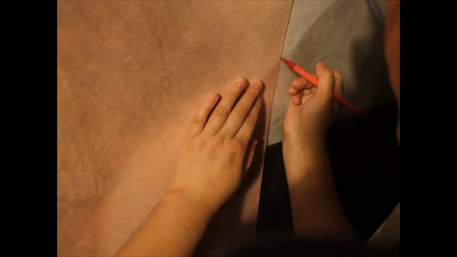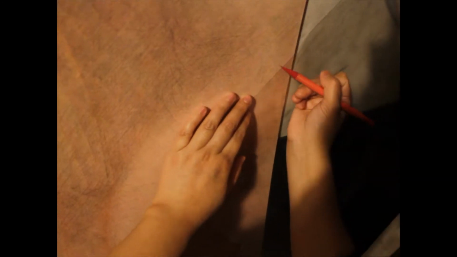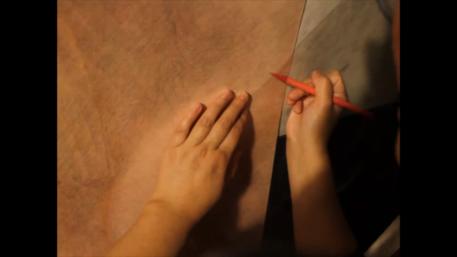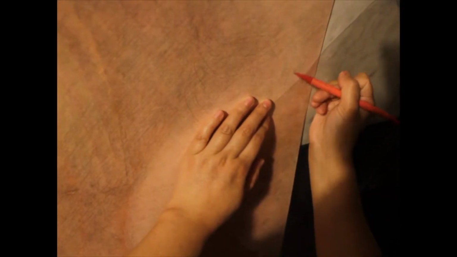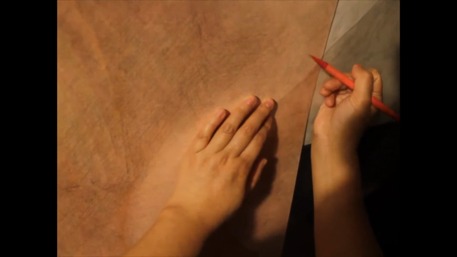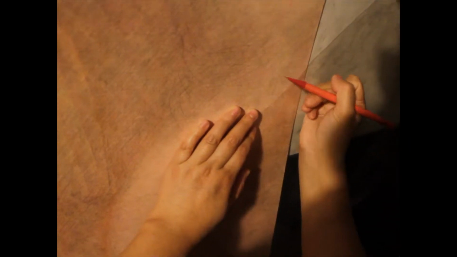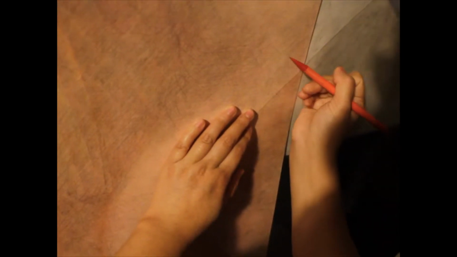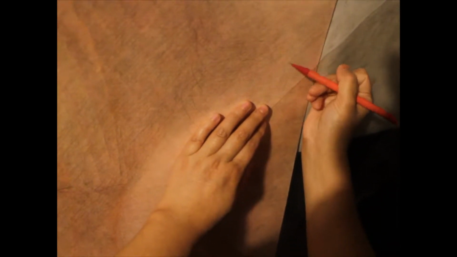Can you talk about showing volume in the drawing? Volume, you mean the light and shadow effect? I mean the depth of showing depth in the drawing. I think I had talked about how to show shadows and how to show light previously, and that is the volume and the space.